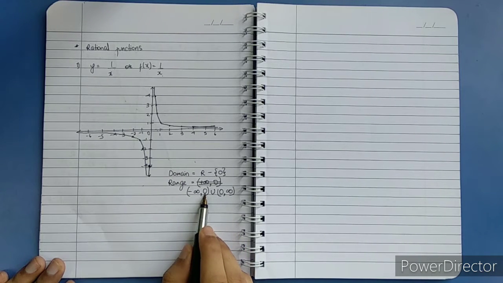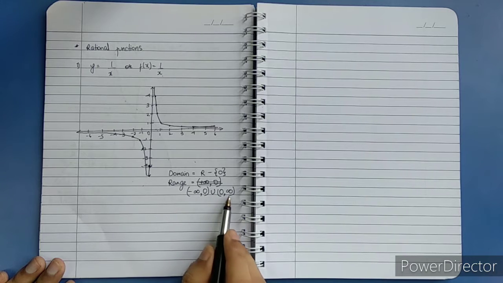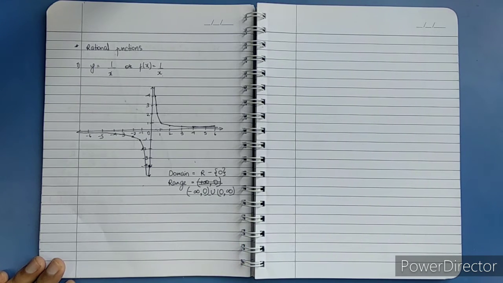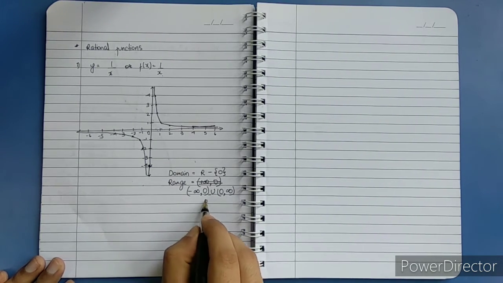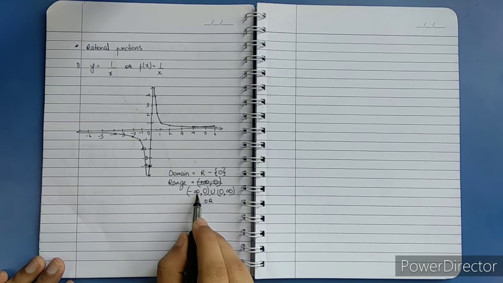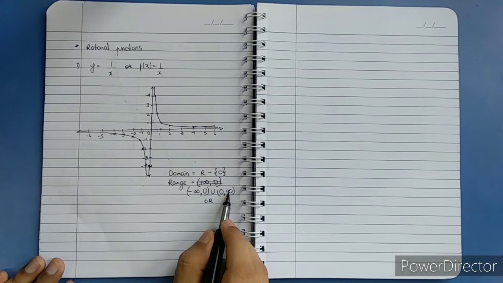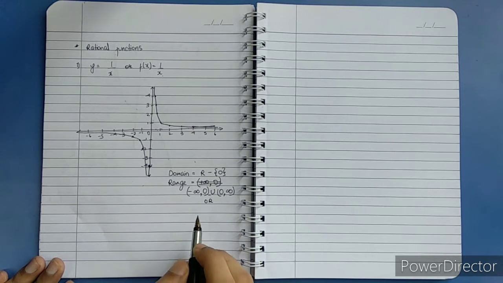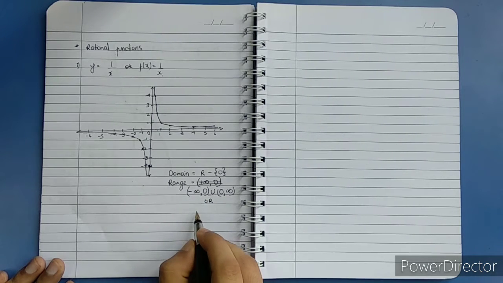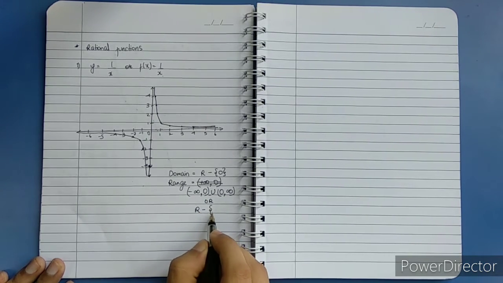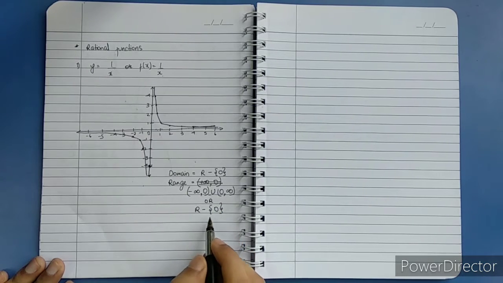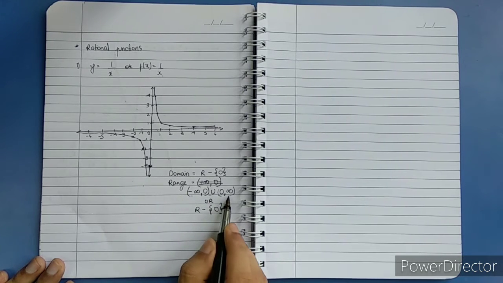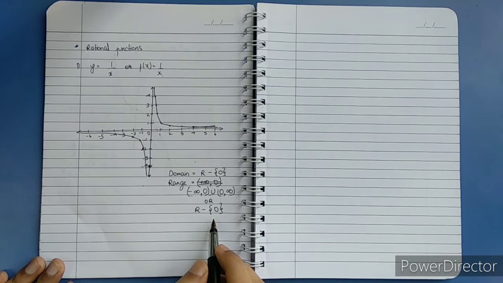So minus infinity to 0, union 0 to infinity, but 0 is not included in both cases. Or for the range, we can also write, this is from minus infinity to plus infinity, the only point 0 is excluded. So we can write this as R minus the point 0. This is also fine. You can write range as this value as well, or as this value. Both of them denote the same thing.